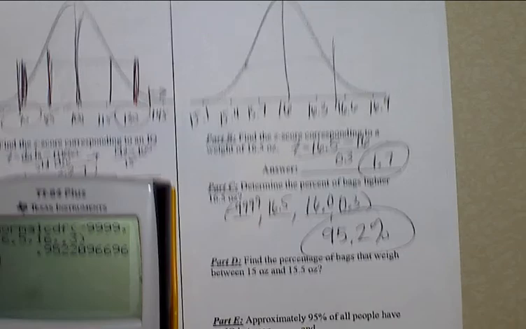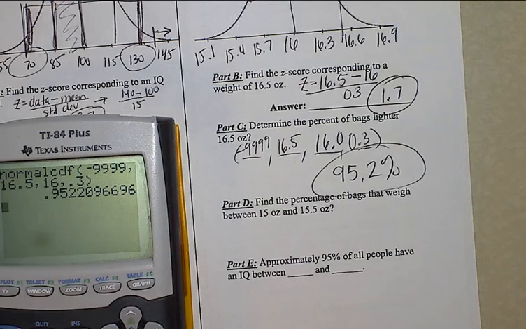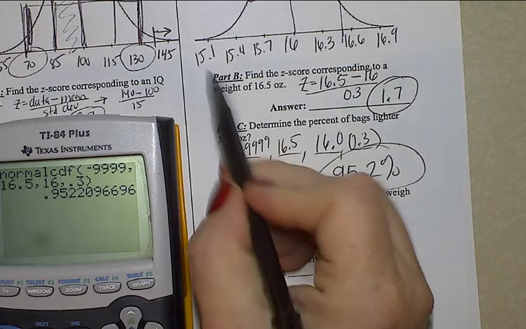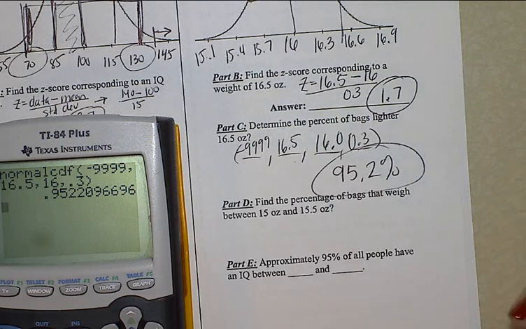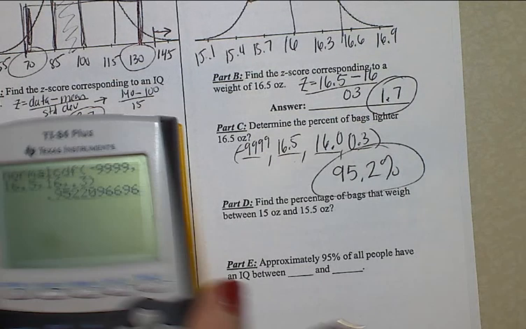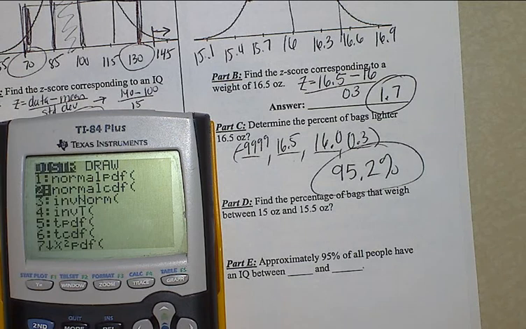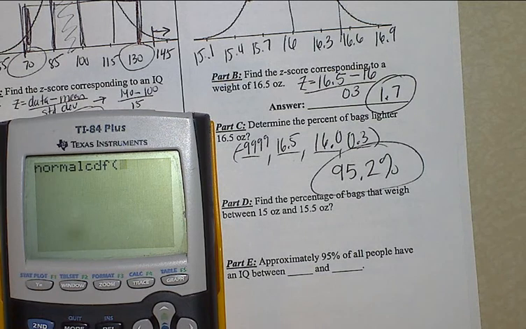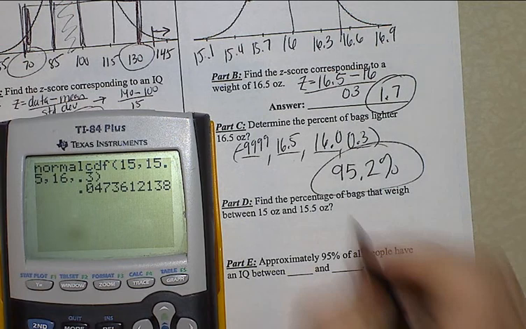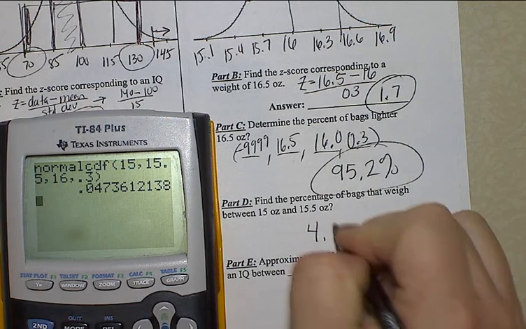Because of time, I'm going to move ahead to make sure I can finish this up. Find the percentage of eggs that weigh between 15 and 15.5. Well, 15 is not one of the columns, and 15.5 is not one of the columns. So again, I will use second VARS normal CDF. My low number is 15. My high number is 15.5. The average is 16. Standard deviation is 0.3. And I'm going to round to the nearest tenth of a percent, 4.7%.